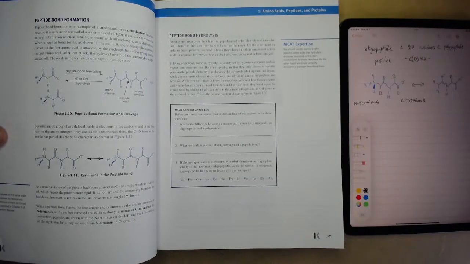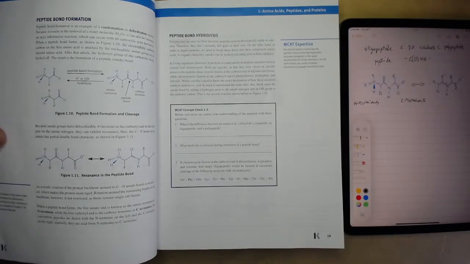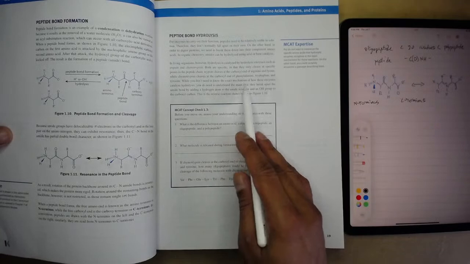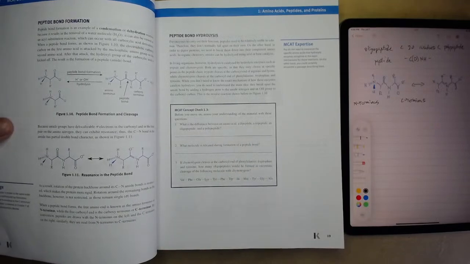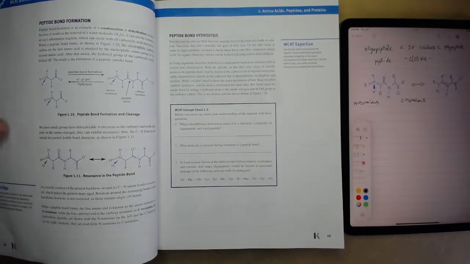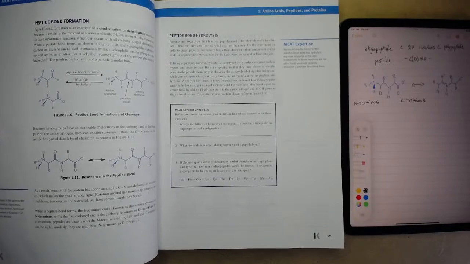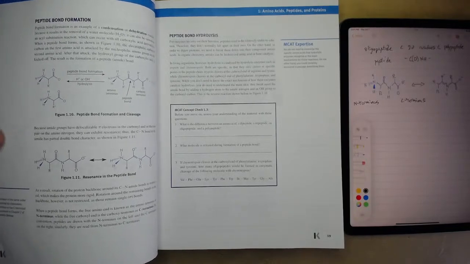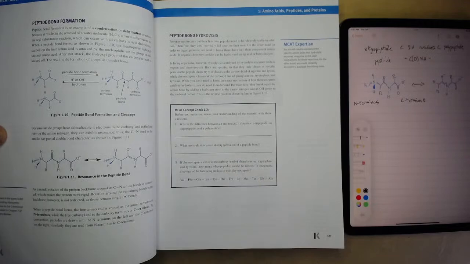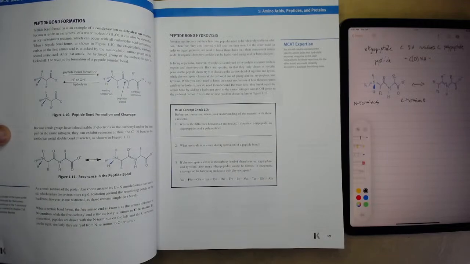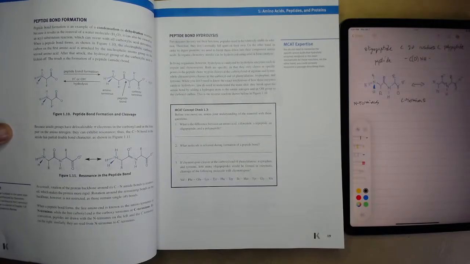While you don't need to know the exact mechanism of how these enzymes catalyze hydrolysis, you do need to understand the main idea. They break apart the amide bond by adding a hydrogen atom at the amide nitrogen and an OH hydroxyl group at the carbonyl carbon. This is the reverse reaction shown in figure 1.10.